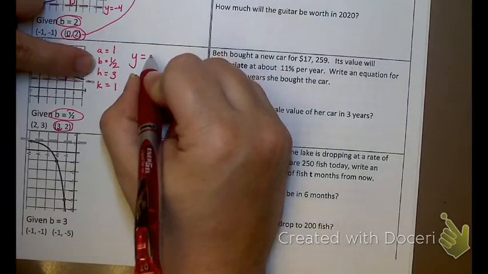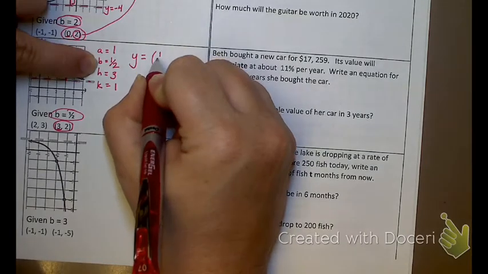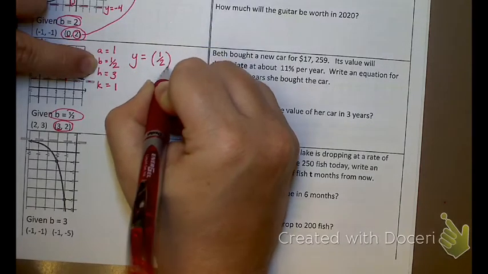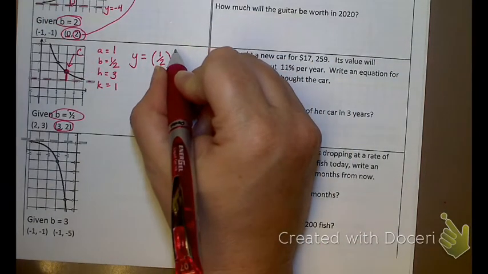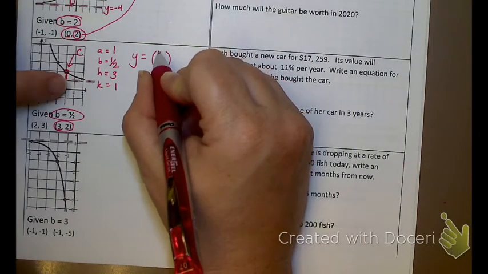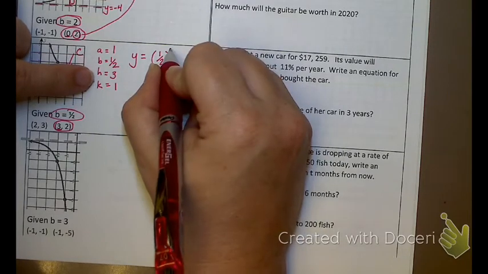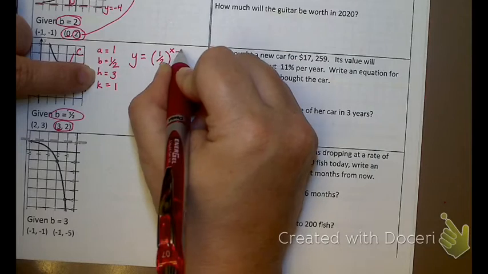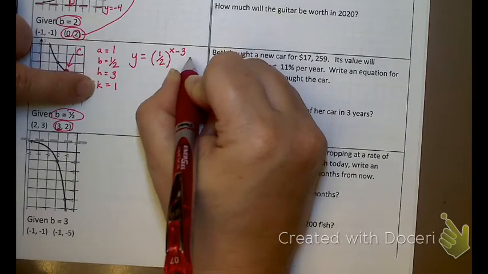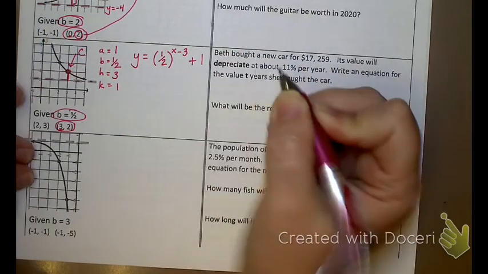So I would just write B. Whenever B is a fraction, always put it in parentheses. That way it shows that the exponent applies to both the numerator and the denominator. X minus H, so that's a positive 3. It's going to look like minus 3. And then my plus 1 after.